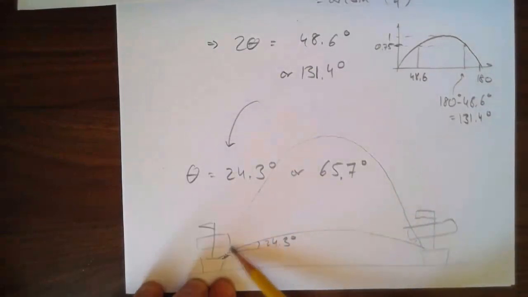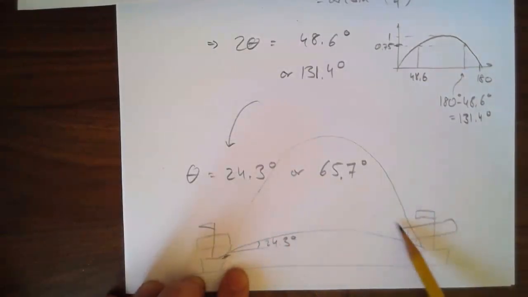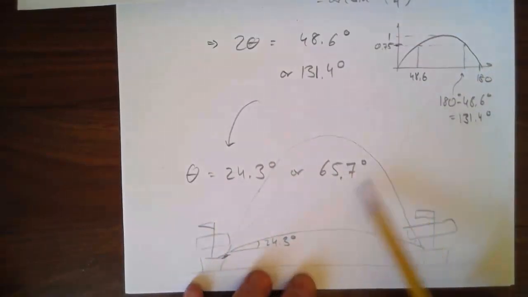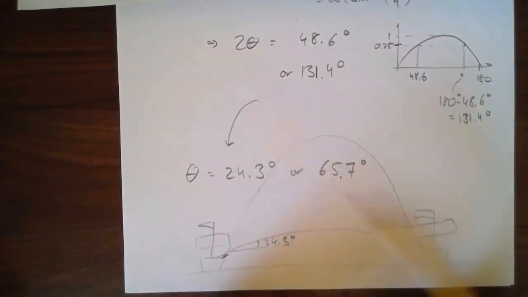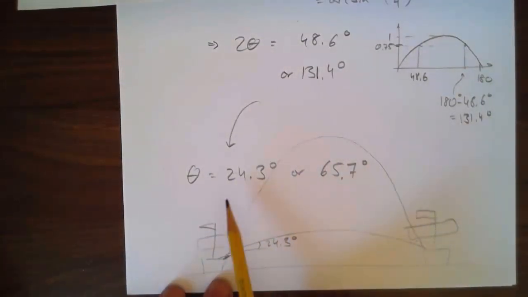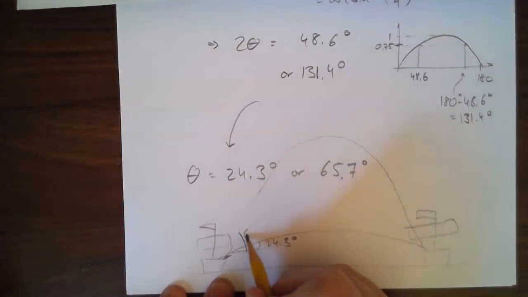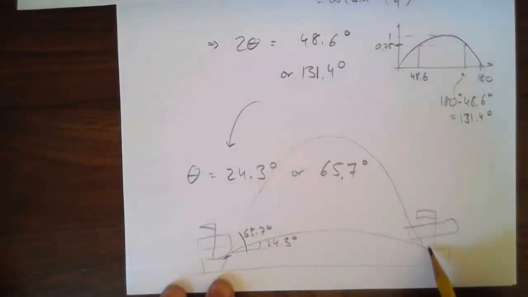The only exception is if you have something you shoot at a 45-degree angle, well then there's only one solution. Because the other solution would also be 45. But that's not the case here. The case here is 24.3, so the other one here would be 65.7 degrees. Both will hit the target. That's what the math says.